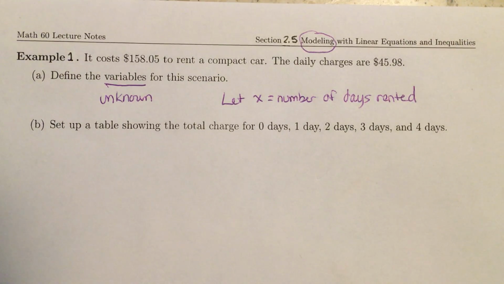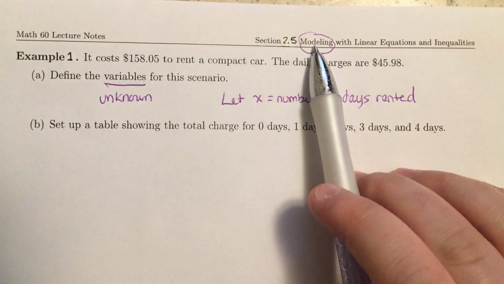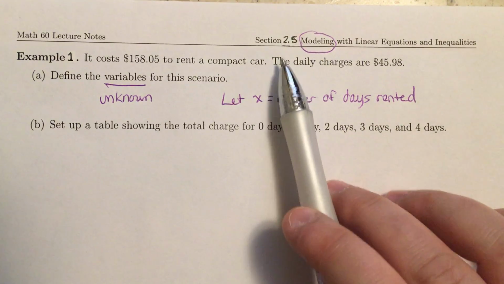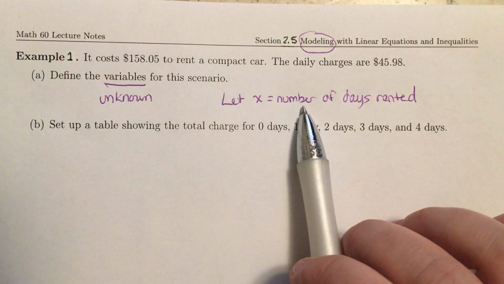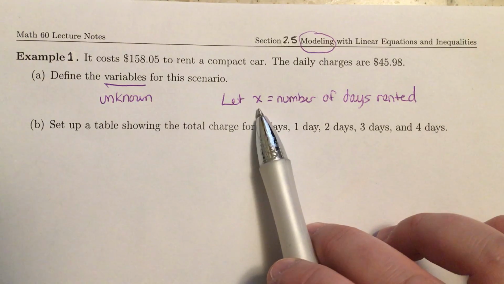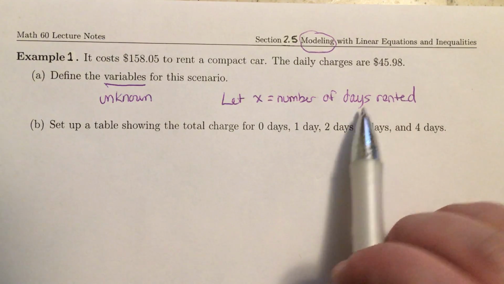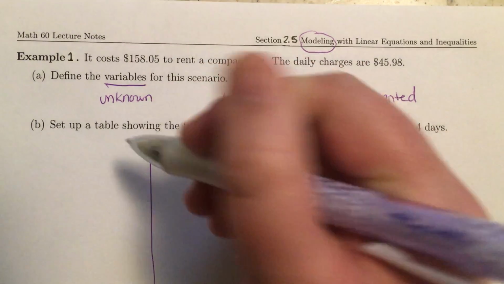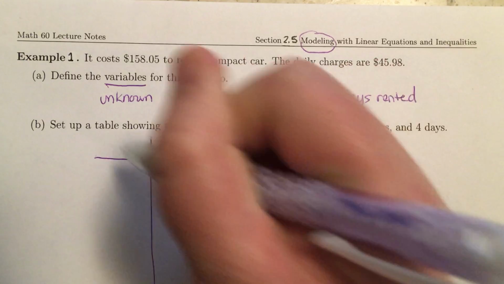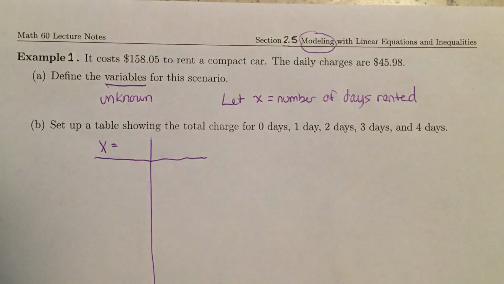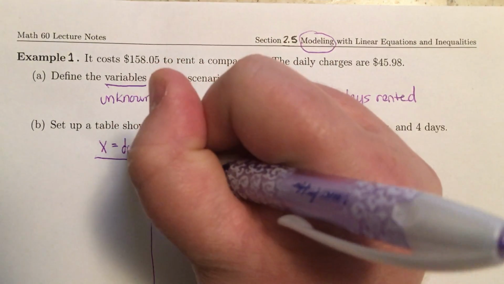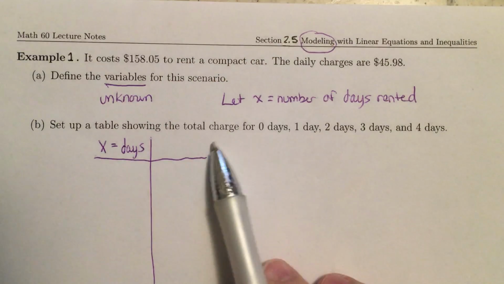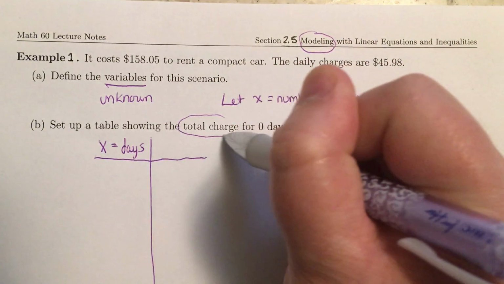And it's always really important to define your variables, especially in any word problem, but especially in these algebra problems. It's going to be helpful to write out in words what X equals. So then it says set up a table. So in this case, our table is going to have values of X, and X is the number of days. And then we want the total charge.